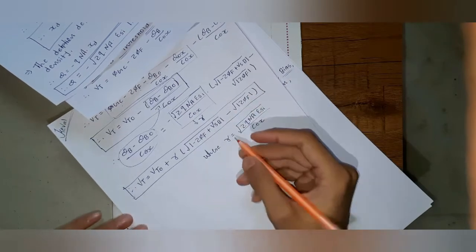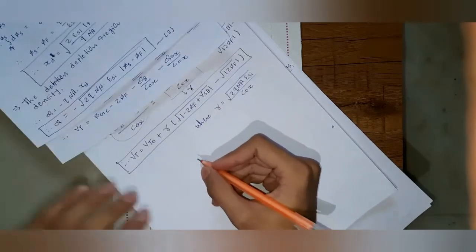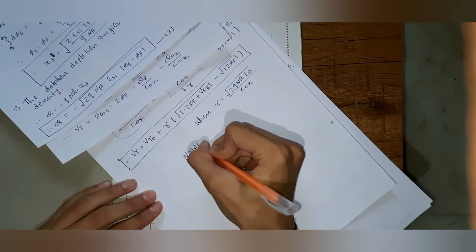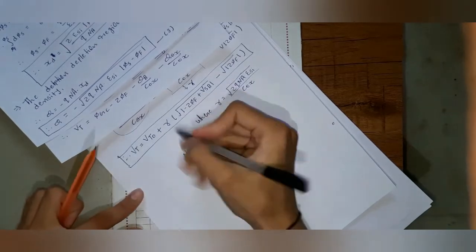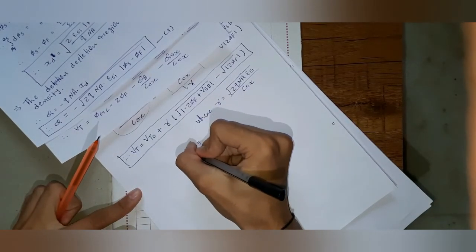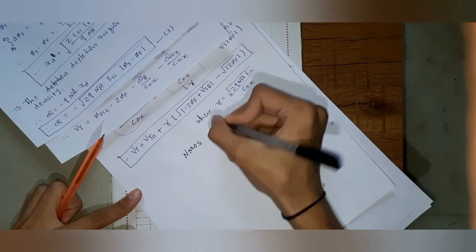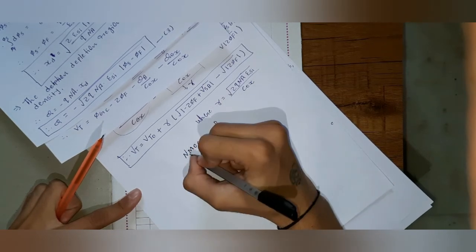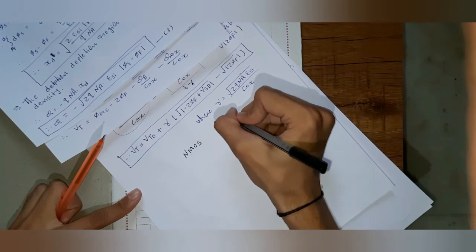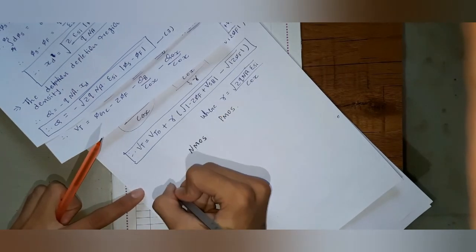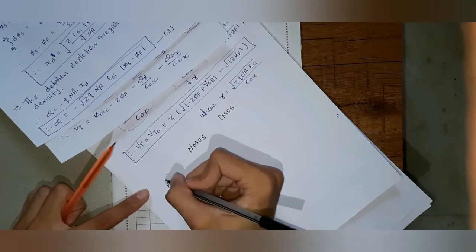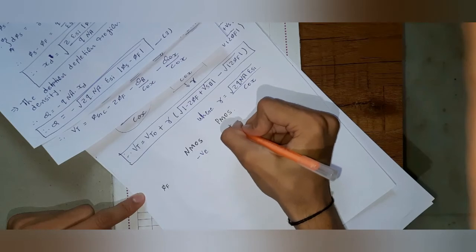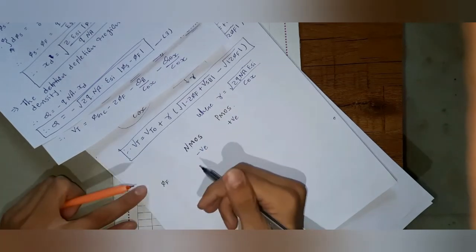Mod is over. So MOSFET: inside it, CMOS, NMOS and PMOS, two types of MOSFET. CMOS has two parts, NMOS and PMOS. So Fermi potential phi f: NMOS is negative, PMOS is positive.